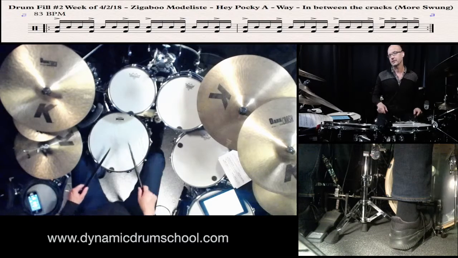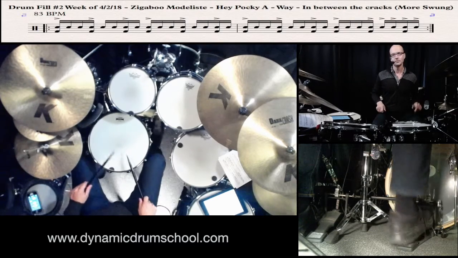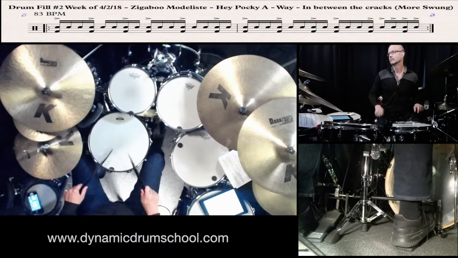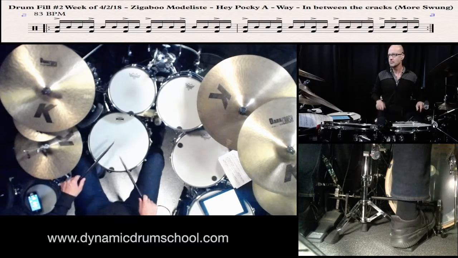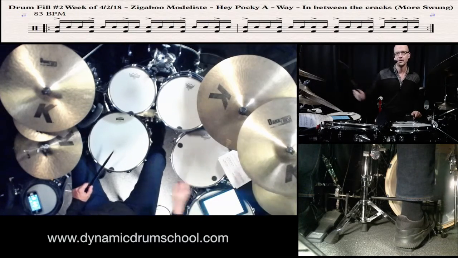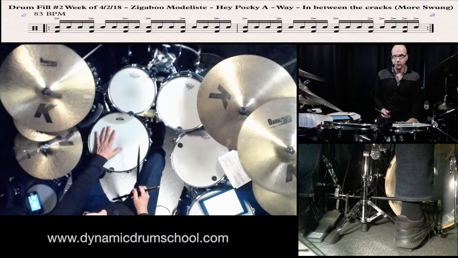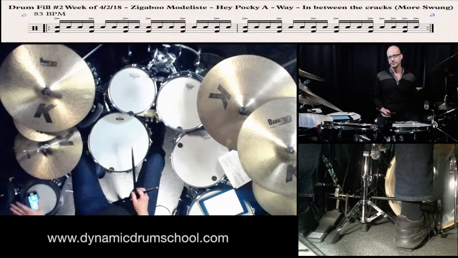Also leave the bass drum in there. So what you want to try to do is just work on the main groove, and then if you want to throw that little fill in at the end, maybe every second measure or fourth measure.